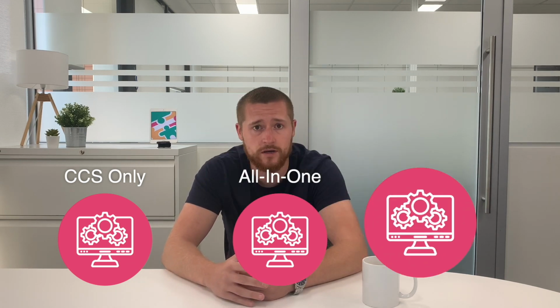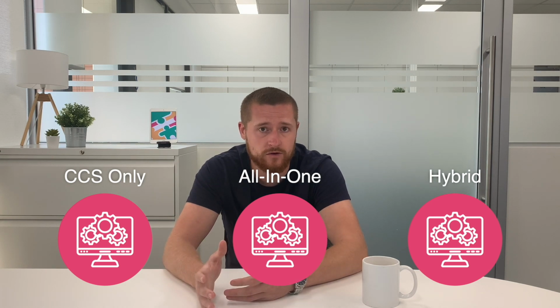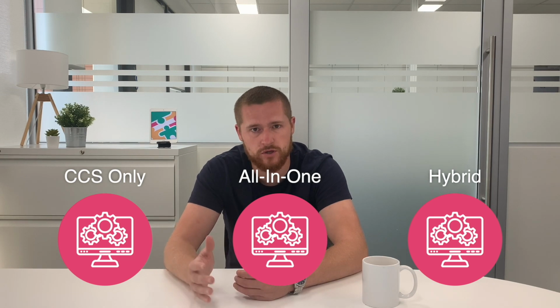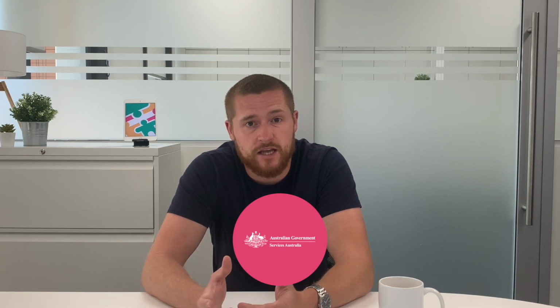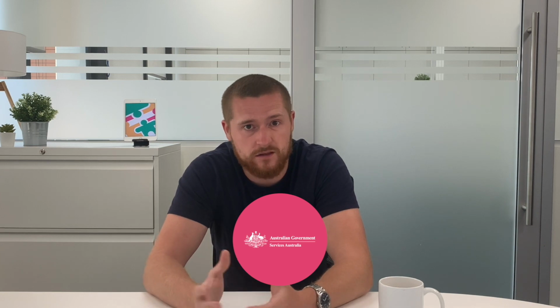And then the third one is hybrid. So you might have a CCS only software that integrates with a third party or multiple third parties to do those other business functions. And the final part is PRODA. So what PRODA is in its simplest terms is a verification tool. So it verifies your digital identity whenever you communicate with the CCS system.